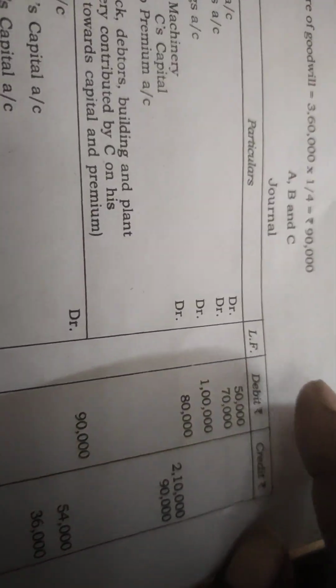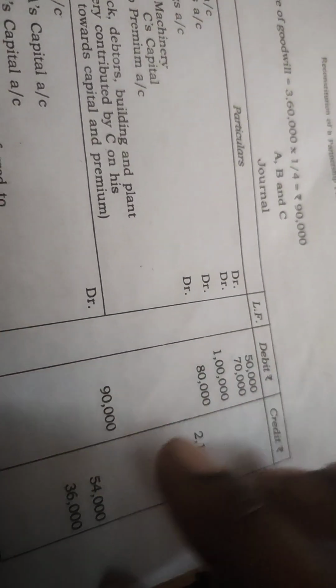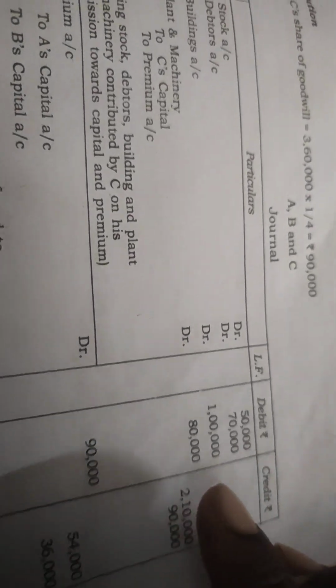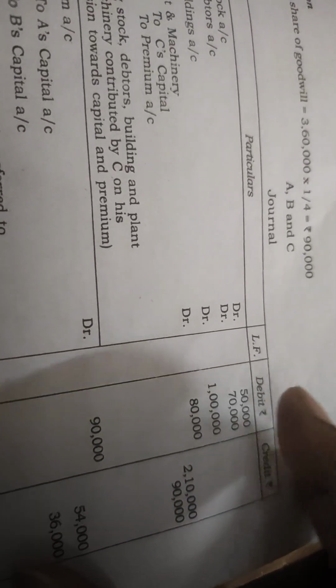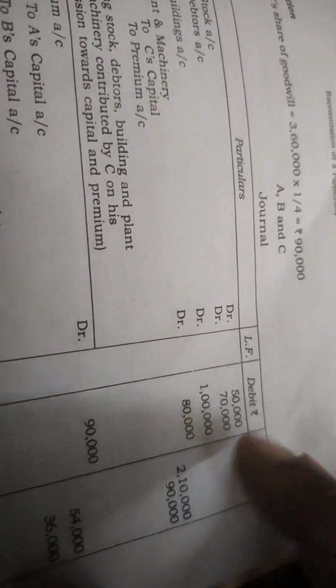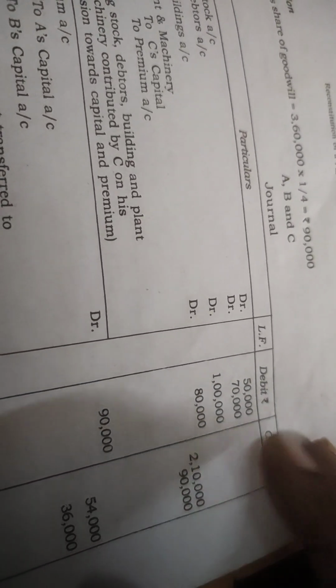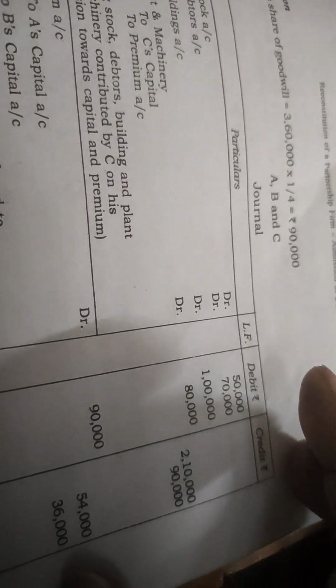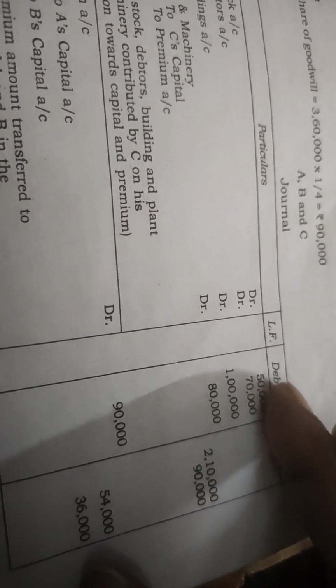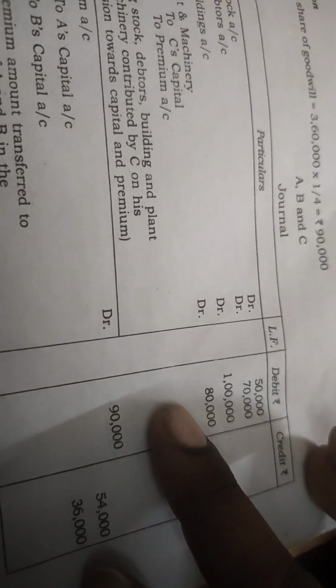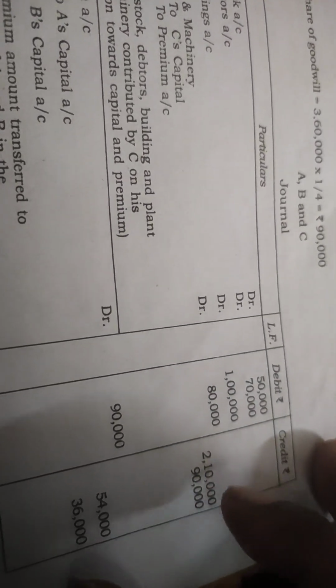Then the premium amount, that is the goodwill amount we have already calculated, 90,000, is written here. Then the amount of C's capital we find by adding the assets amount minus 90,000.